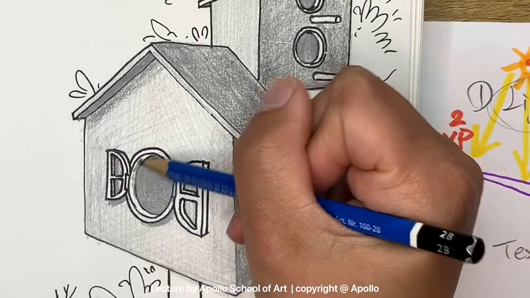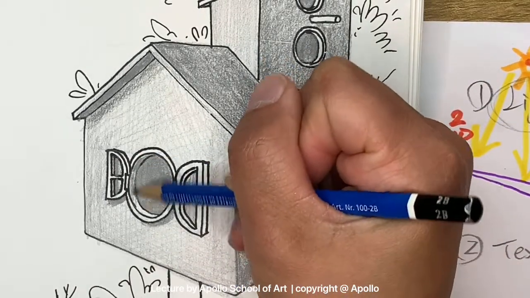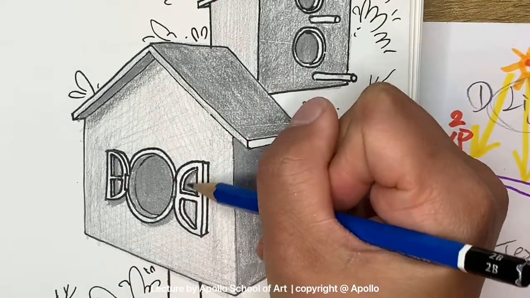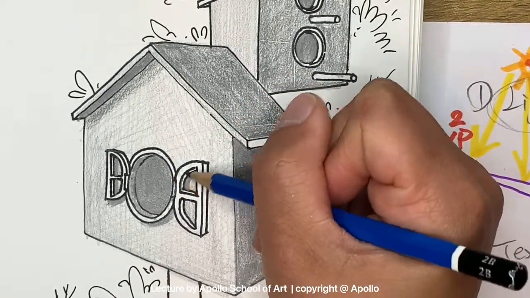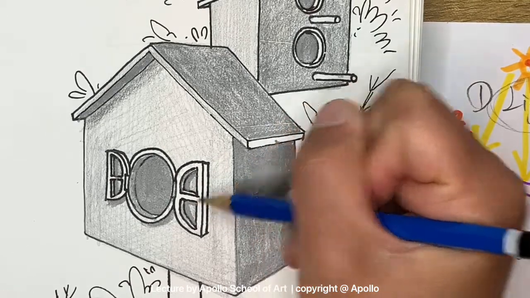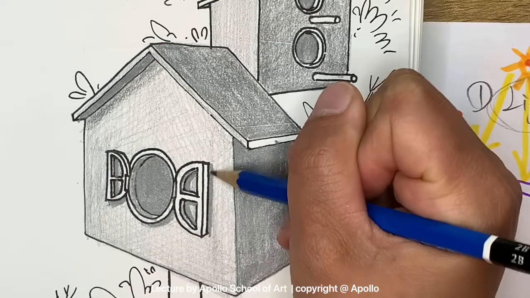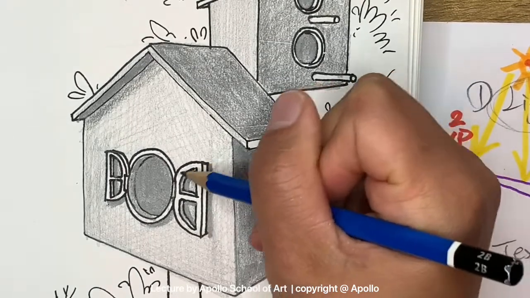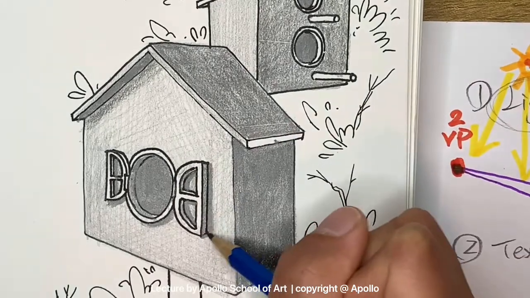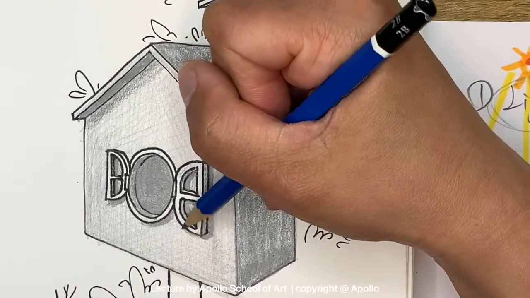And inside here as well, the depth. Here, the windows. Bottom.